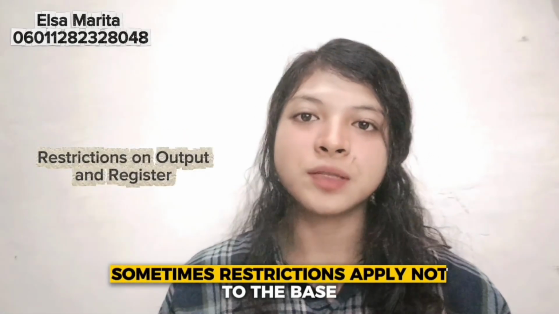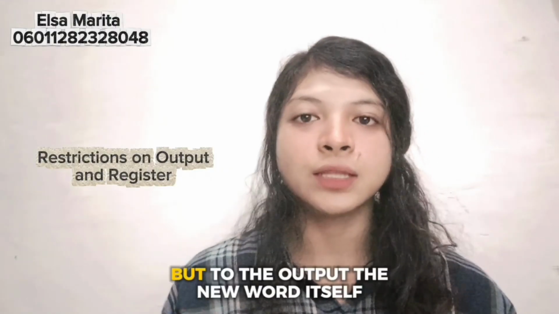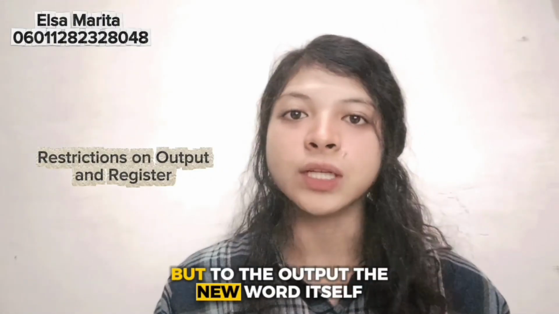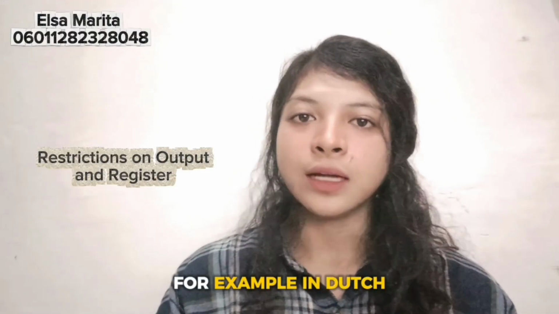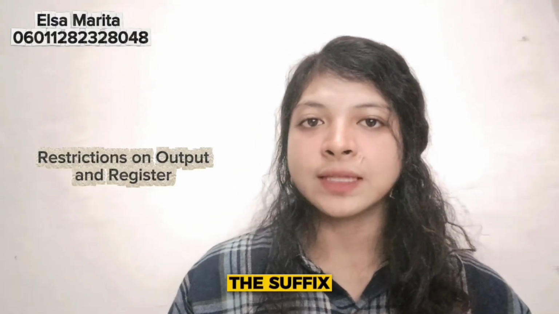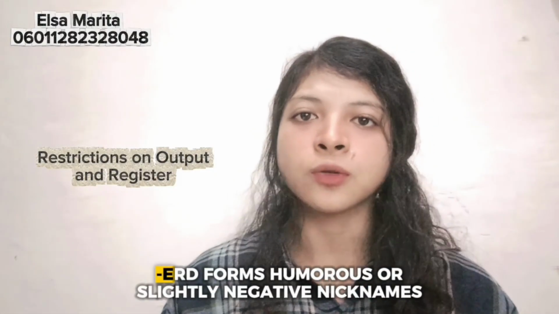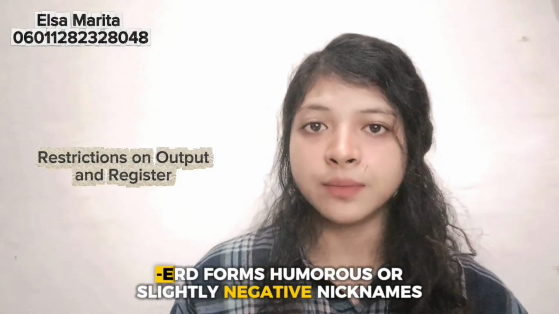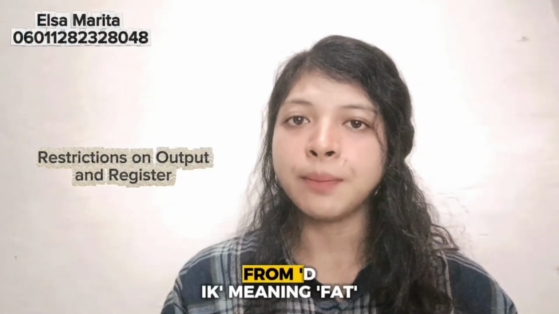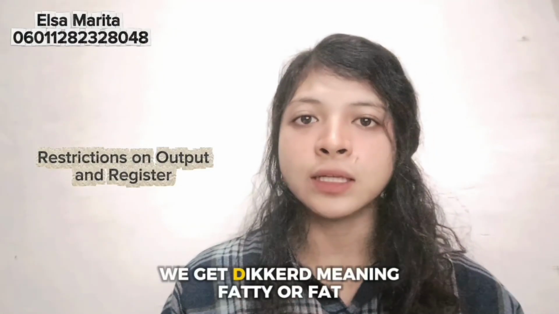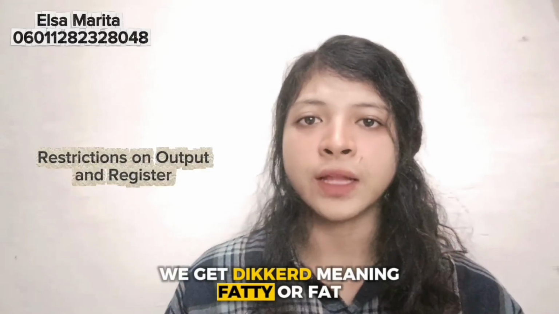Sometimes restrictions apply not to the base, but to the output, the new word itself. For example, in Dutch, the suffix "ert" forms humorous or slightly negative nicknames. From "dik", meaning fat, we get "dikkert", meaning fatty or fat guy.